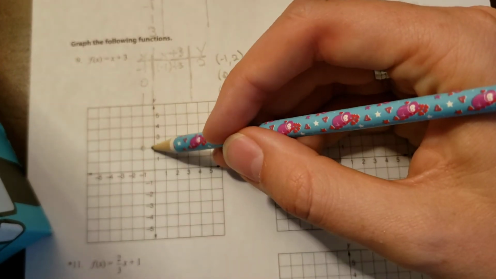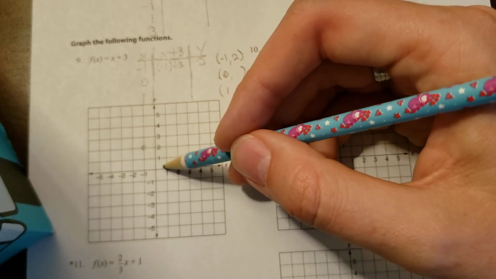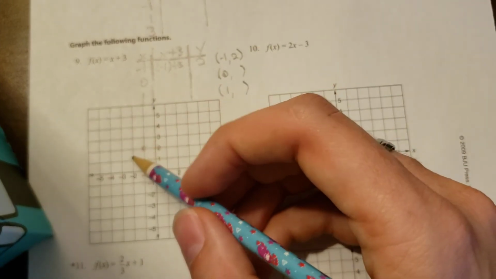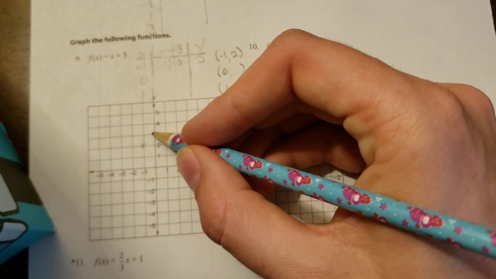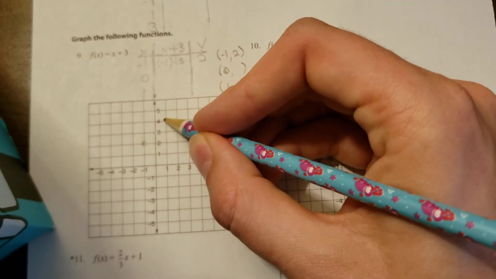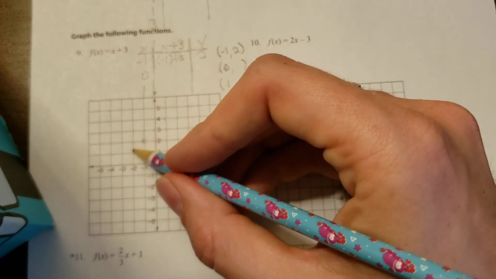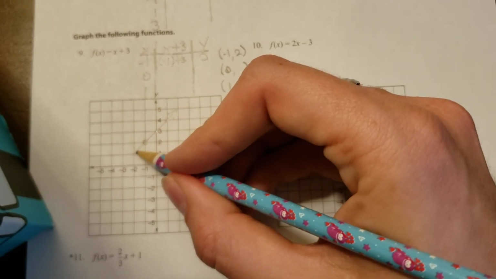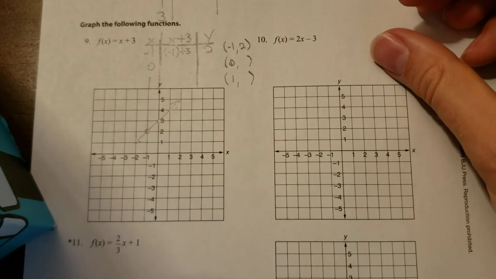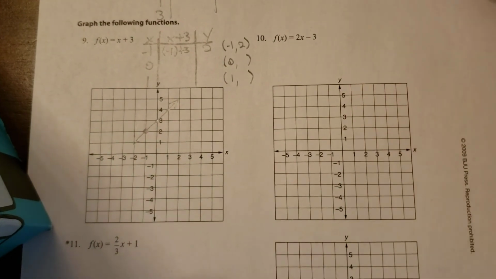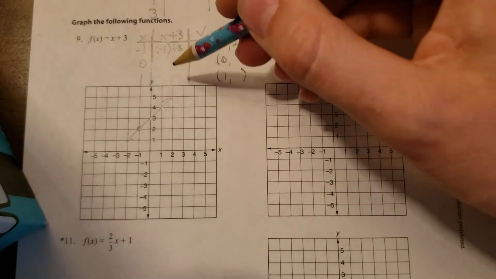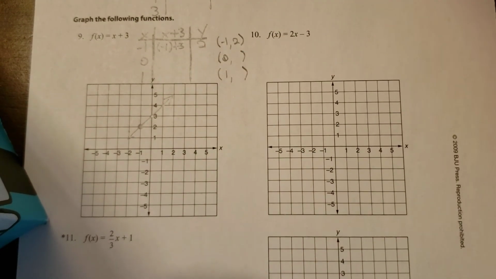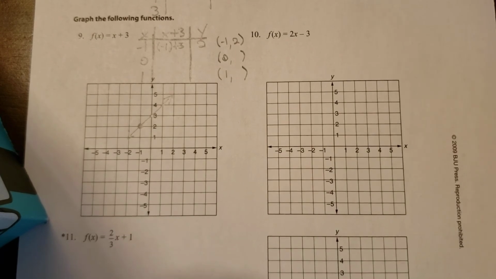So it'll be somewhere along here. For 1, it'll be somewhere along here. Make sure that you have your line go through all the points with arrows at both ends. Even though I've shown this to you, I still need the work. You want that credit, don't you?